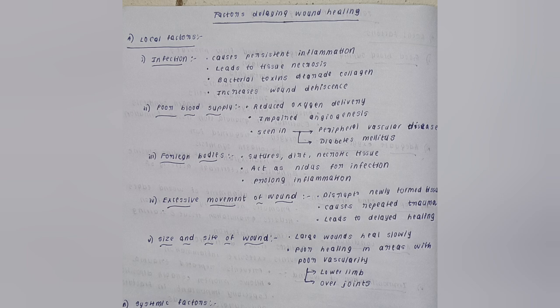Next is poor blood supply. So reduced oxygen delivery, impaired angiogenesis, and it is seen in peripheral vascular disease or diabetes mellitus. You have definitely come across this, that in diabetes mellitus wound healing is delayed. Why? Because there is poor blood supply, or reduced oxygen delivery. And next, foreign bodies. Foreign bodies like sutures, dirt, necrotic tissue act as a nidus for the infection, and they prolong the inflammation. Next, excessive movement of the wound again disrupts newly formed tissues, causes repeated trauma, and leads to delayed healing.